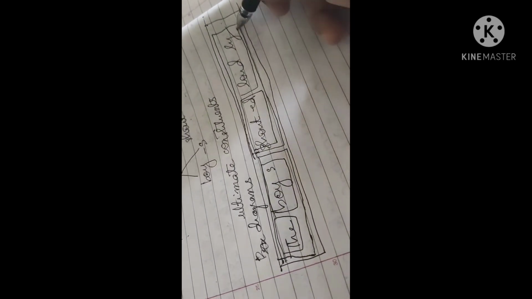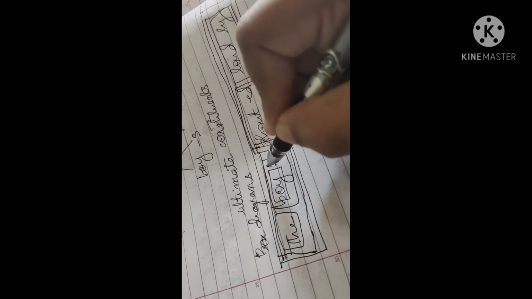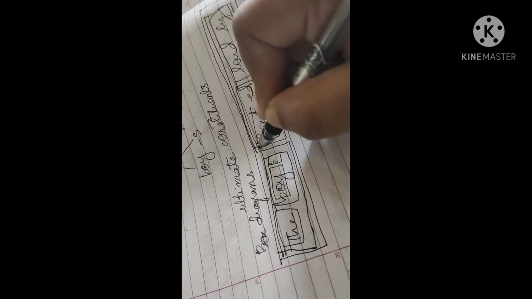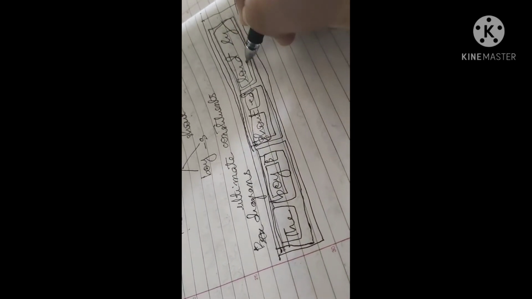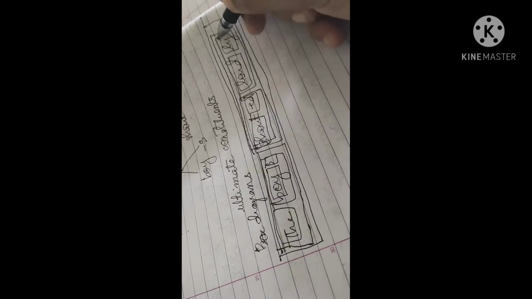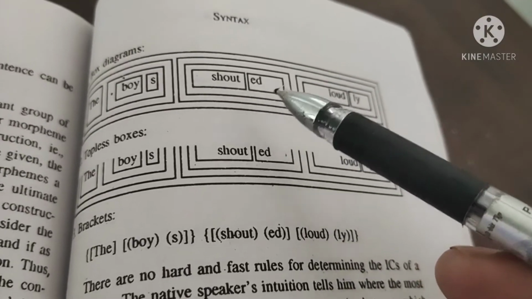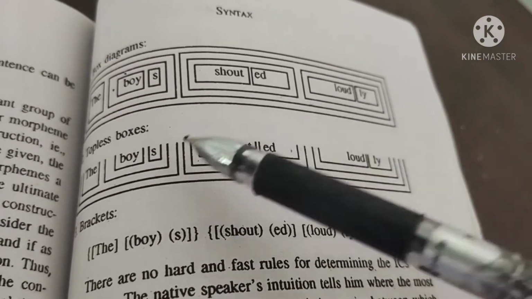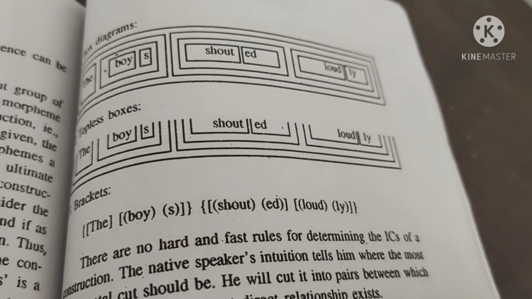And loudly comes in another box. Then boy, s, shout, ed, loud, and ly each come in another box. This is the box diagram. Now when the top part is removed, it is topless boxes, and what we already studied are brackets.